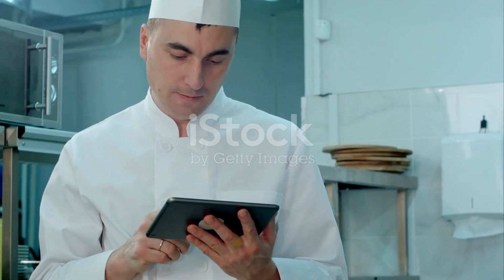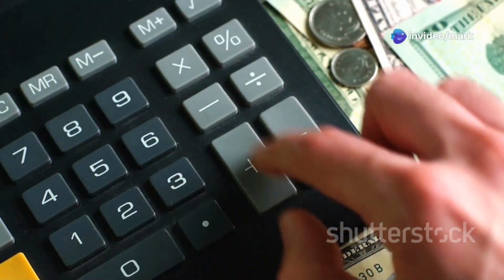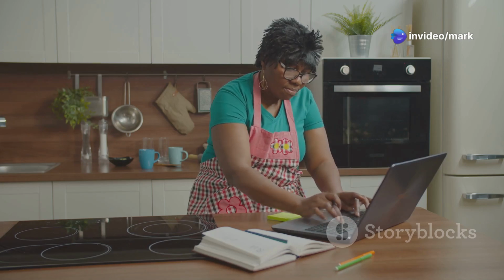Calculating recipe costs is easy with a few tools. Choose the recipe you want to analyze. Use a calculator for quick math. A phone app works too. Keep track of ingredient costs with pen and paper or a spreadsheet.